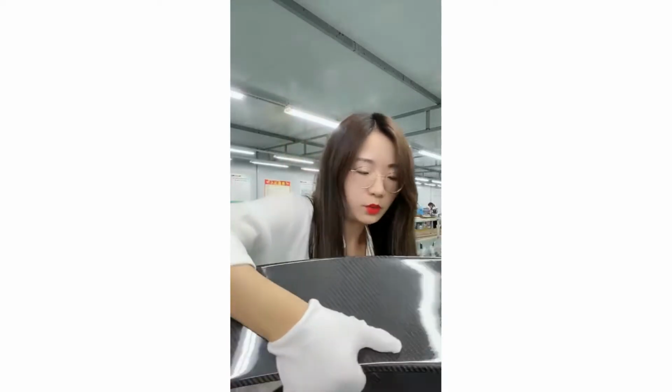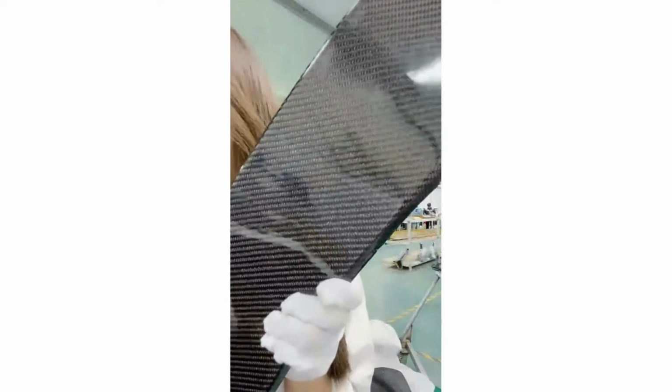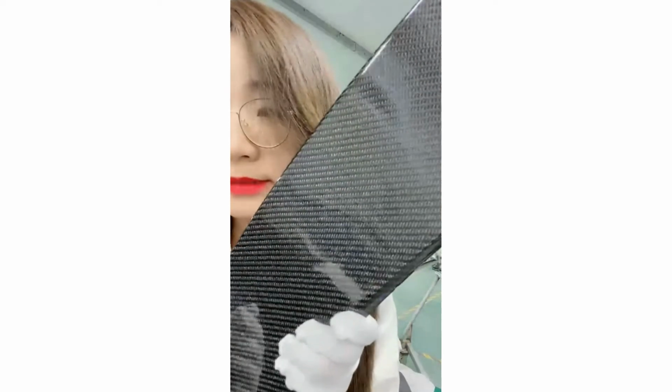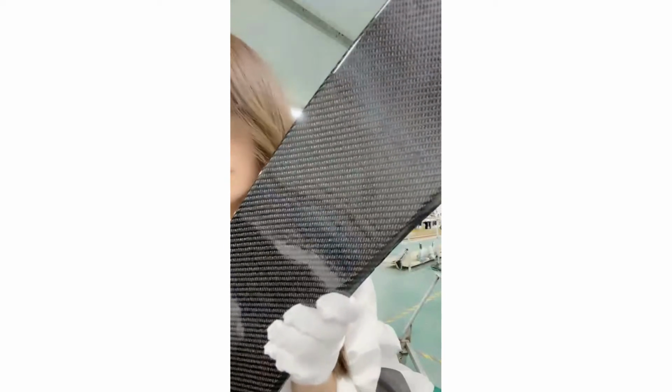Okay, give me the wet one first. I will introduce the wet carbon production process for you. This one is the wet carbon. Wet carbon gets its name from its glossy wet appearance. In fact, the word wet refers to its manufacturing process, by which the carbon fiber is coated in liquid resin before being vacuum sealed to cure.